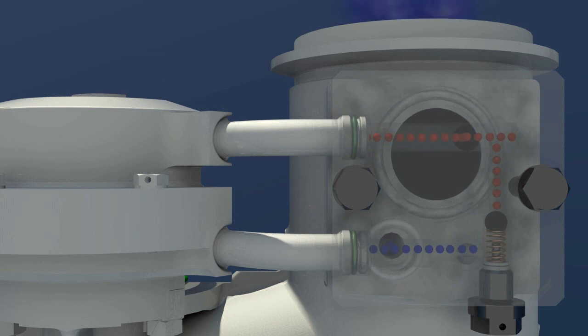As soon as pressure above the membrane exceeds 50 kPa, the safety valve opens and air is bled back into the venturi nozzle.